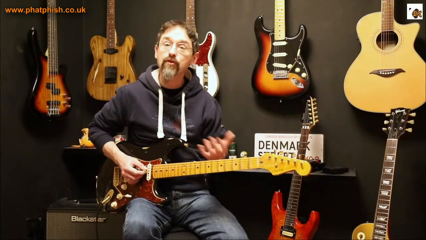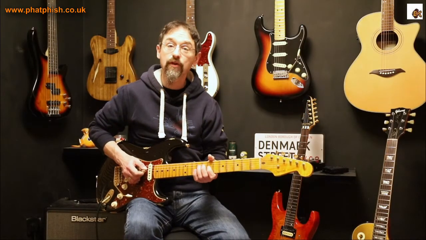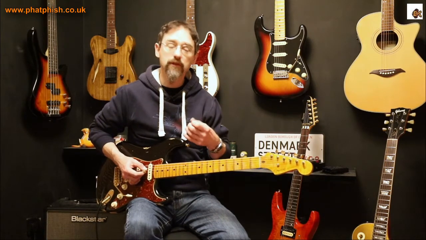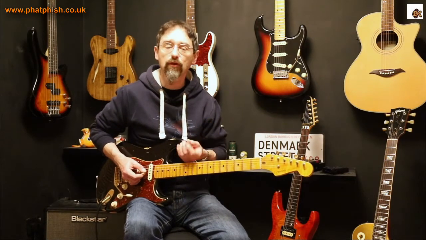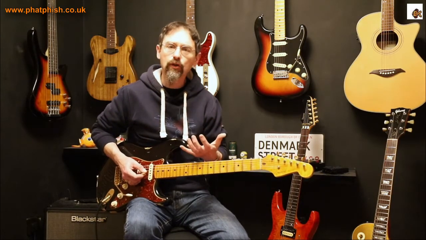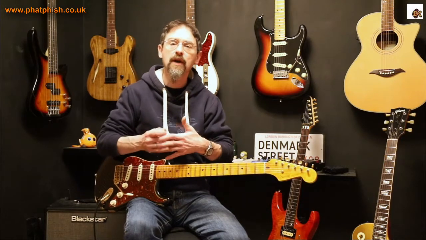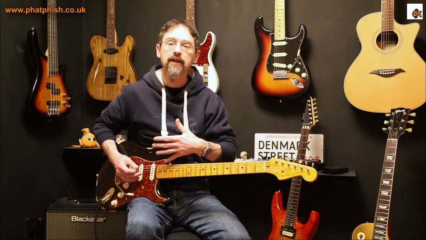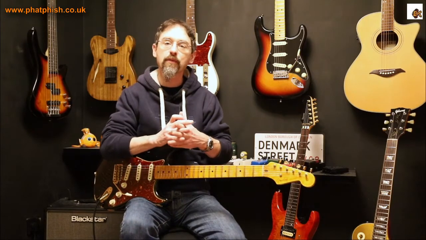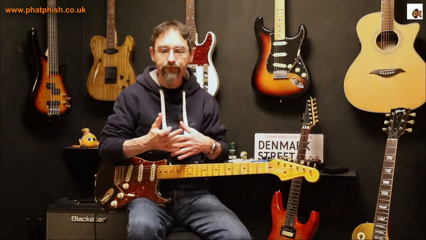Also, how do you move between the notes? Are you just going from one note to the other, picking each note, or are you playing something more legato? You're using something smooth like string bending, hammer-ons, pull-offs, slides, sweep picking? Or do you want something that's a little bit more staccato, possibly muting the strings slightly to give you a bit more attack? It all adds to the voice of the piece and the feel of the solo.